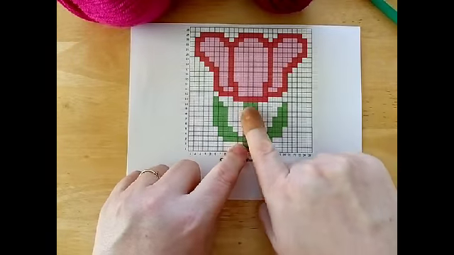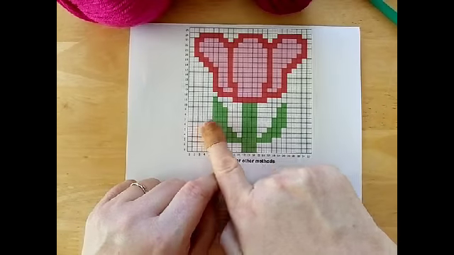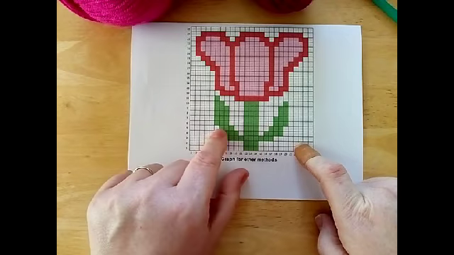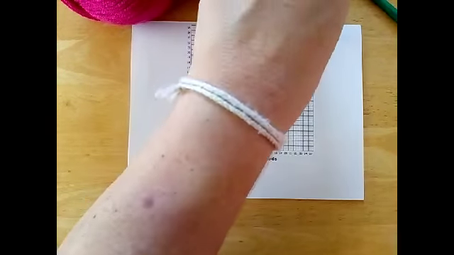It's separated by this green. I mean, technically there are four, one, two, three, four, but I'm just going to carry my white through these few green stitches. Okay, I'm just going to carry it through those. So I said you can wind small amounts.